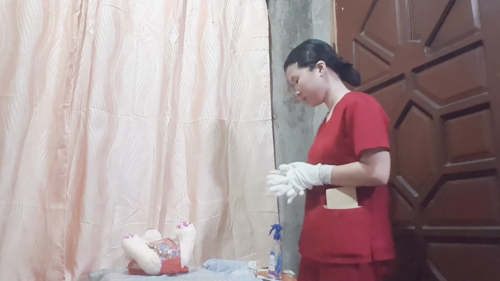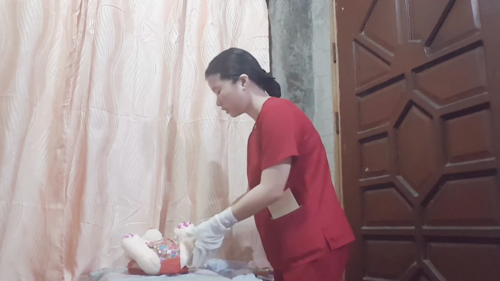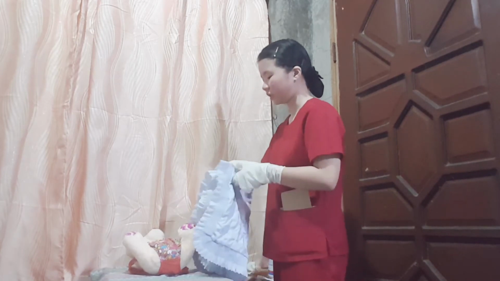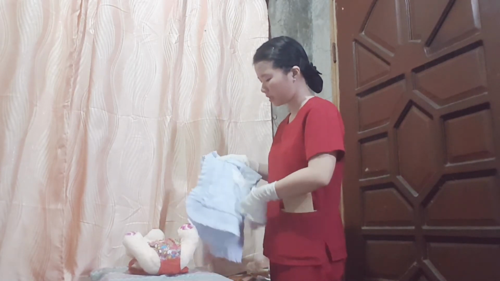And now we're going to proceed to procedure number 15, which is to position the patient on dorsal recumbent position and do a diagonal draping. This is for easy access and for the privacy of the patient. Now going to apply the diagonal draping.